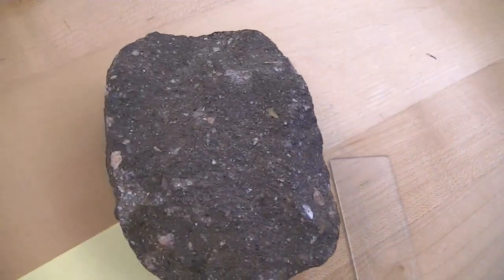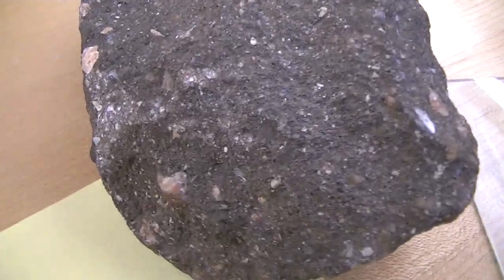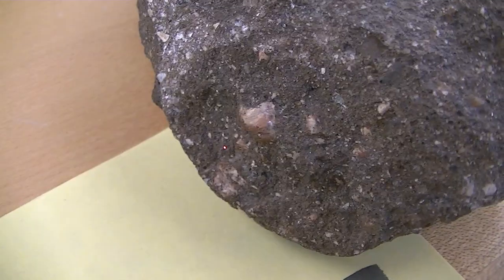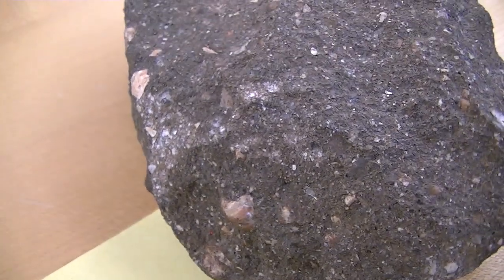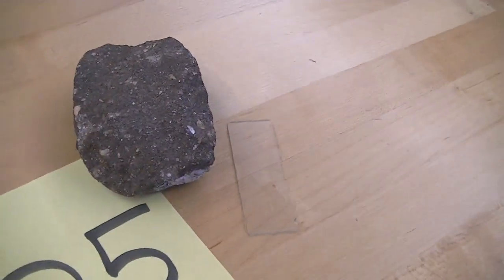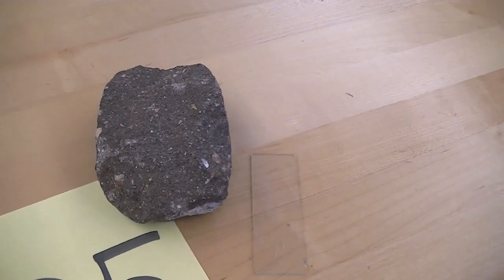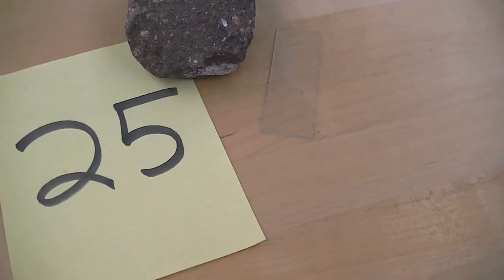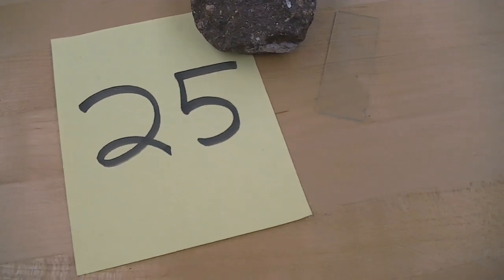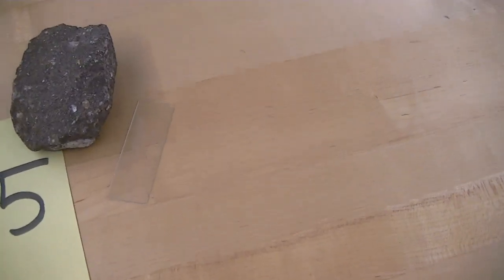Number 25, kind of a unique rock here. This is a very dirty sandstone, and it's full of potassium feldspar or K-spar. These little pieces in there are actually K-spar. You can see the K-spar in this quite well. This is a poorly sorted sandstone. Everything's not the same size, unlike a quartz sandstone where everything is the same size, and we call those well sorted. So this is a very dirty sandstone. This is an arkosic sandstone.